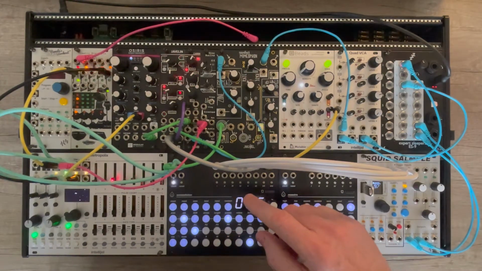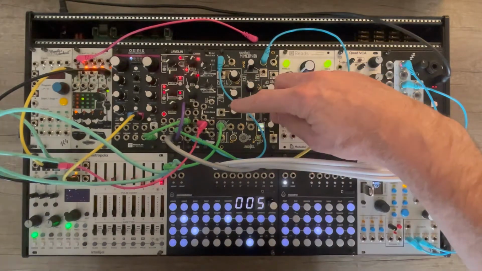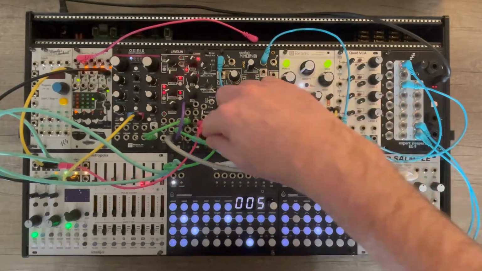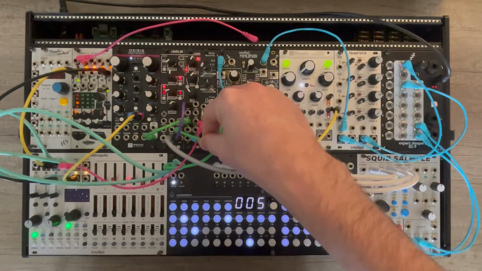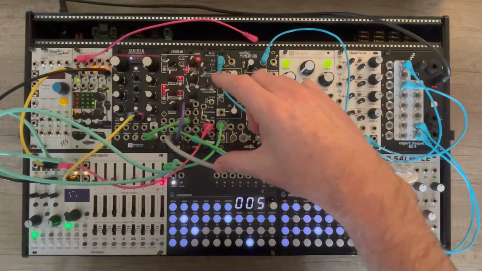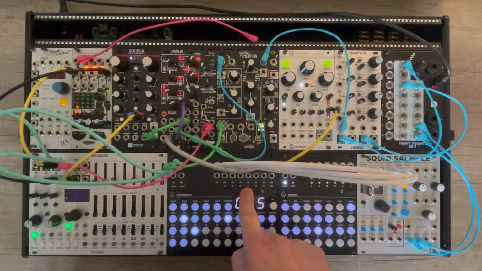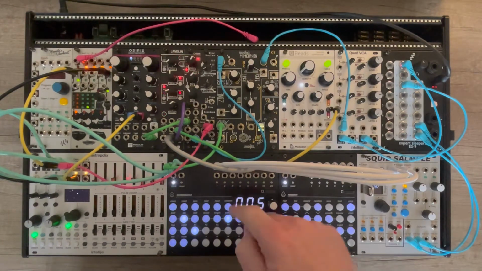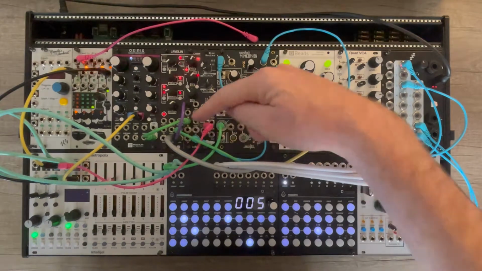Okay, now what else can we do? We can actually modulate that saturation further using the javelin's accent. So the envelope that will come out when the accent is triggered will be that little bit more. So I'm going to use channel 5 here, which is plugged into the accent.